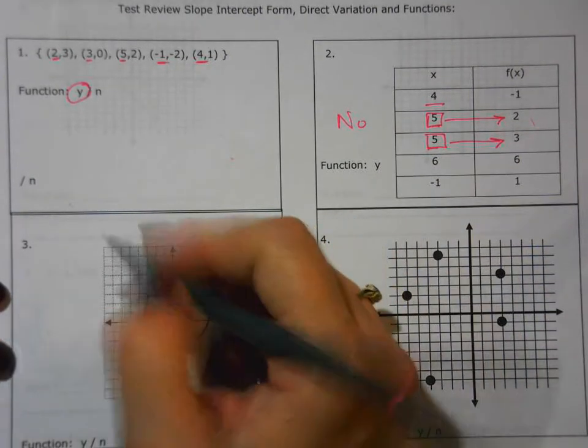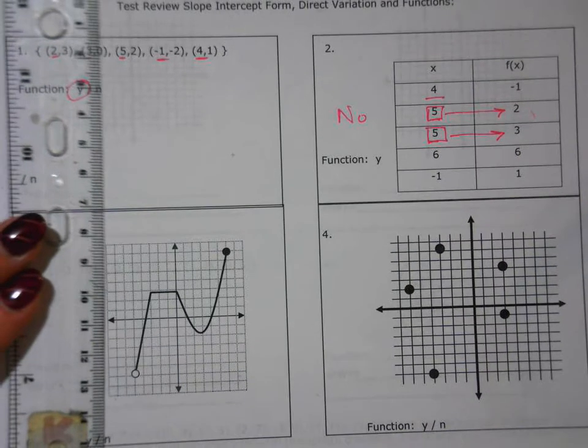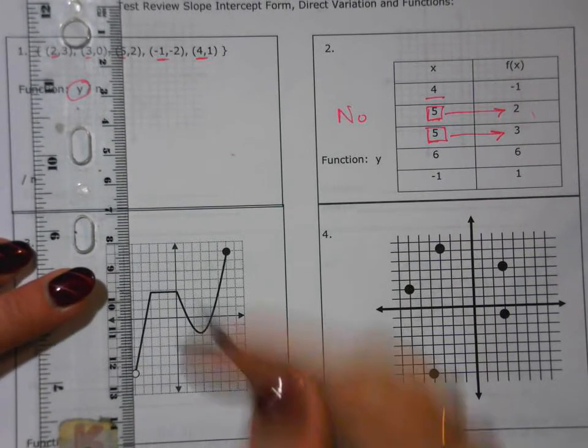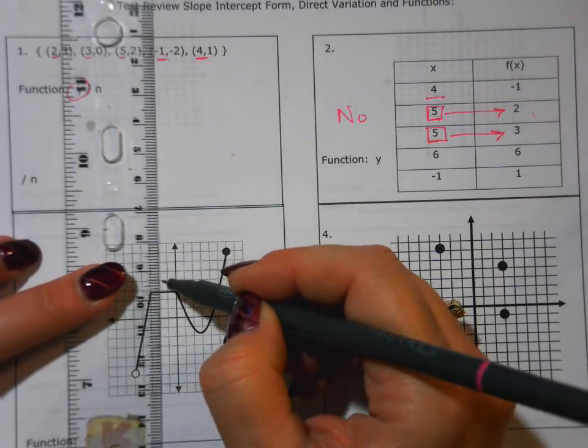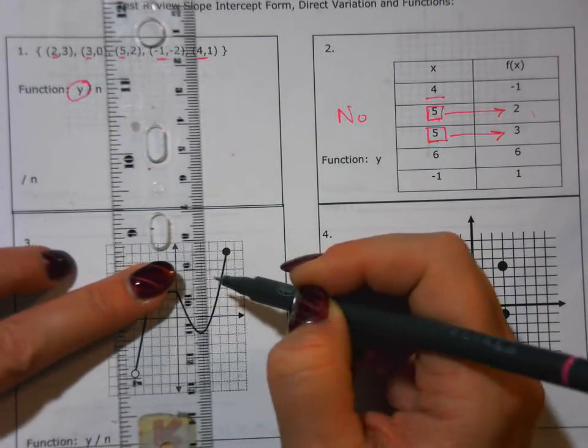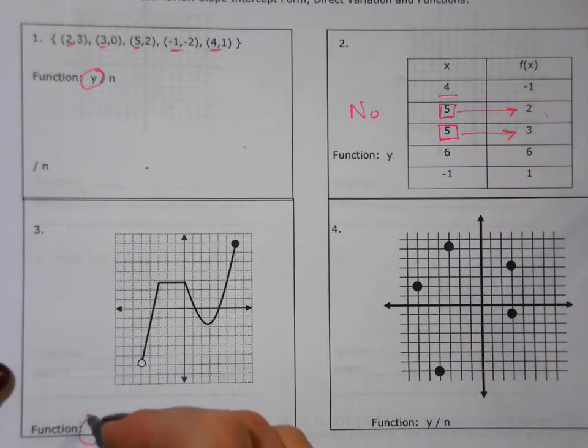Number 3, we're going to look to see if this passes the vertical line test, because when it's graphed it's easy to tell. Let me get this ruler here. And so I'm going to take my ruler and I'm going to look here, and so there's a vertical line right here, and I'm going to keep going across and make sure it passes the vertical line test, and it does, and so this is a function, yes.